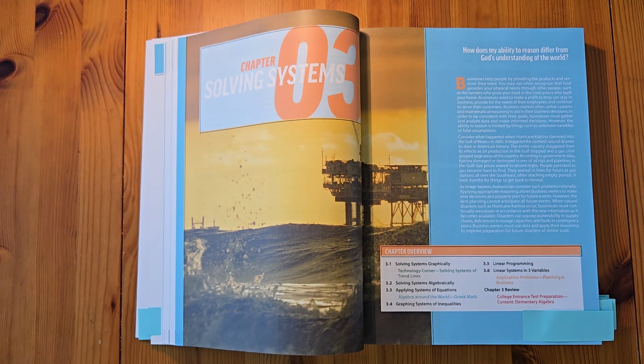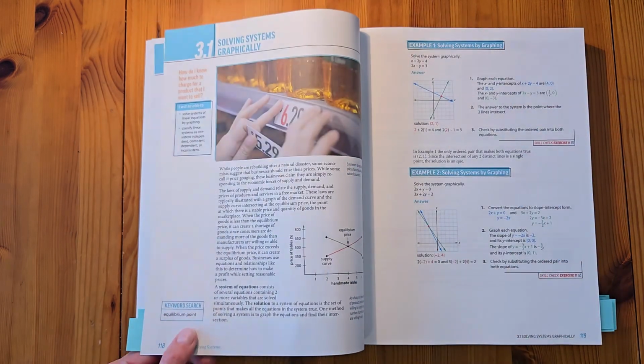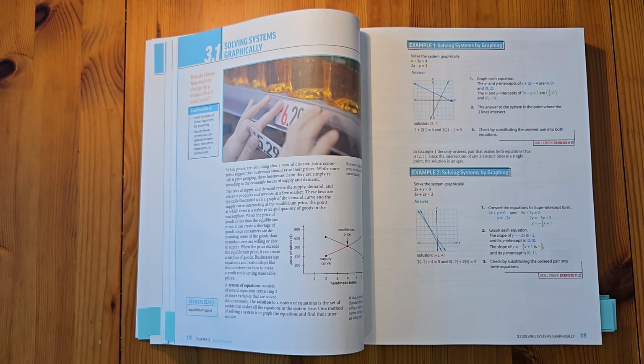This is the same chapter we were looking at a few minutes ago in the Teacher Edition book, so let's see what the student book shows us. So 3.1, solving systems graphically. This is our first section in this chapter.